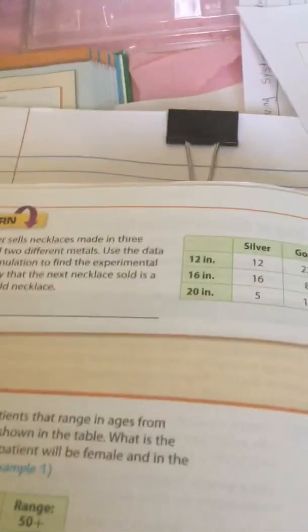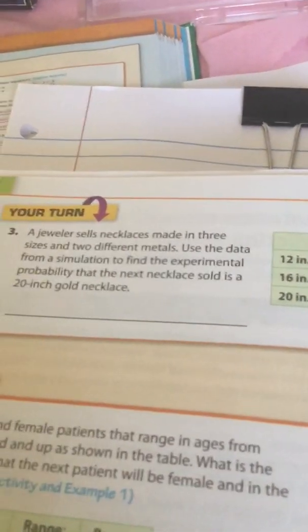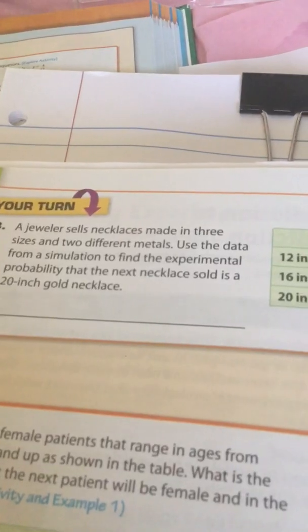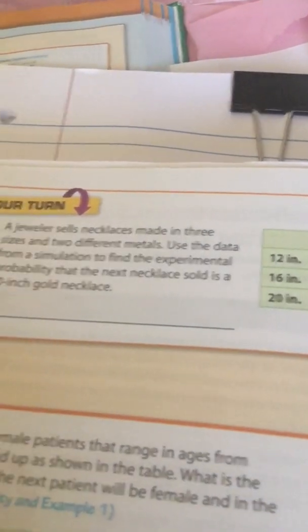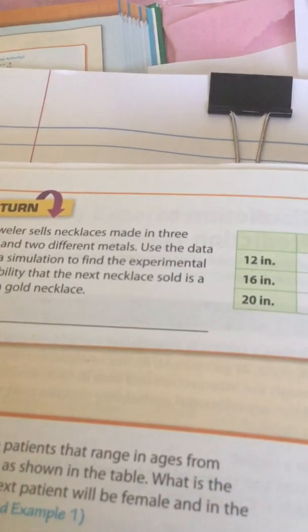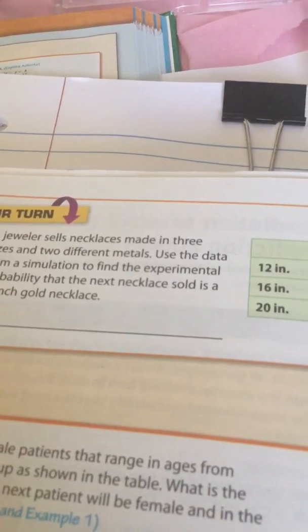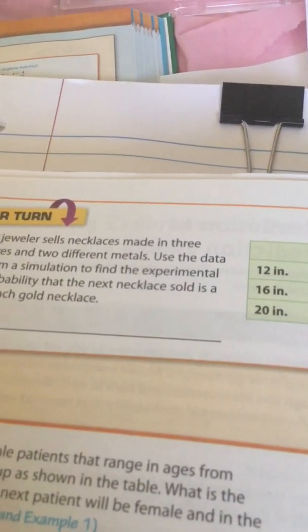So basically exactly what we've been talking about. So here they're giving us another problem. They're telling us a jeweler sells 2 necklaces made in 3 sizes and 2 different metals. Use the data to form a simulation to find the experimental probability that the next necklace sold is a 20-inch gold necklace.